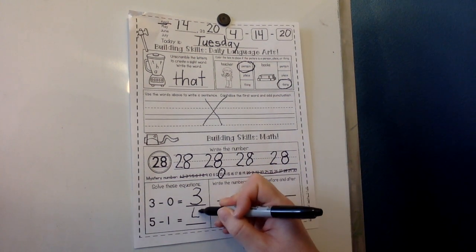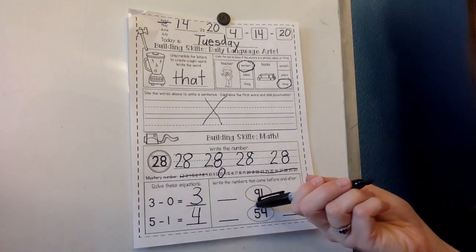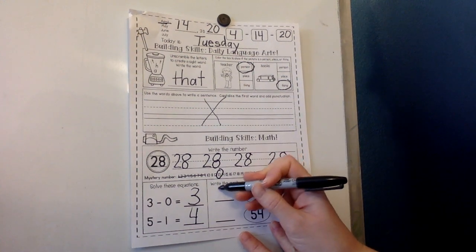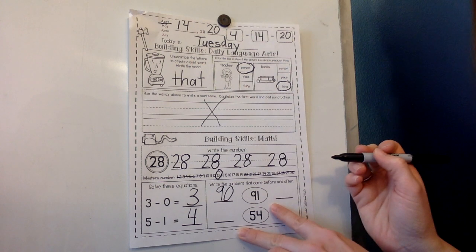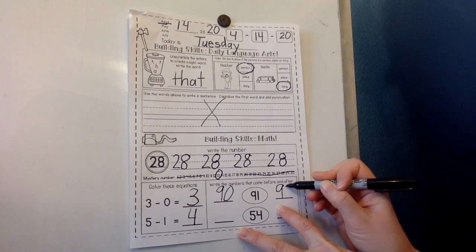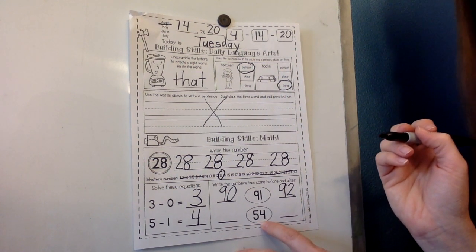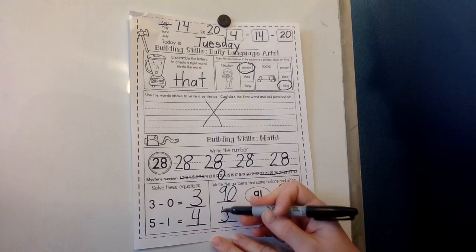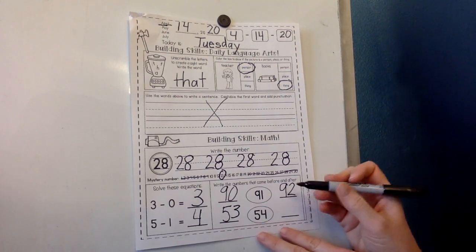4. Now we've been practicing writing to 100. So what comes right before 91? We have 90. And what's going to come after 91? 92. Okay, 54. What comes before 54? 53. And what comes after 54? 55.